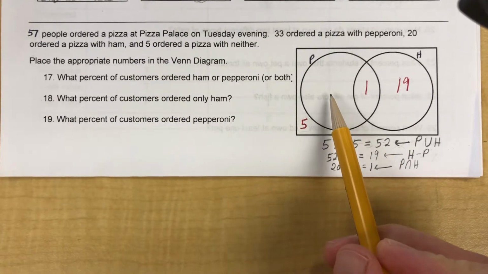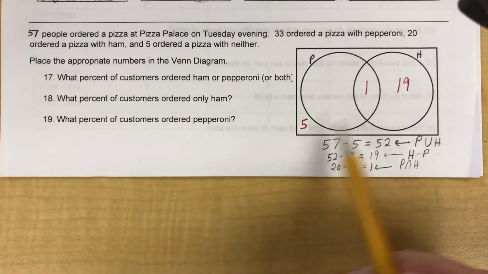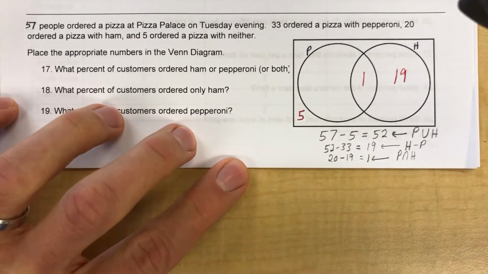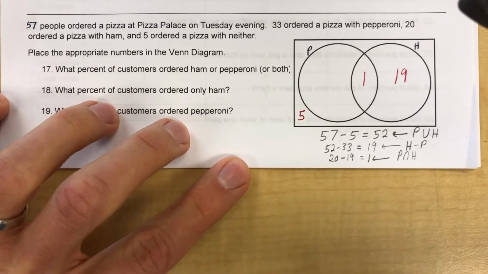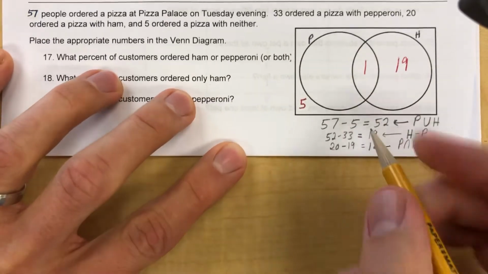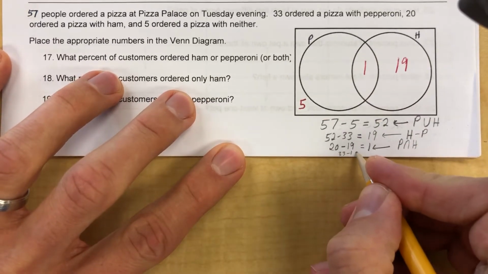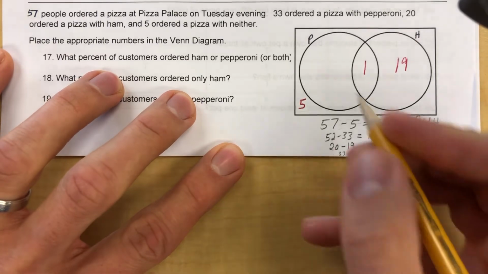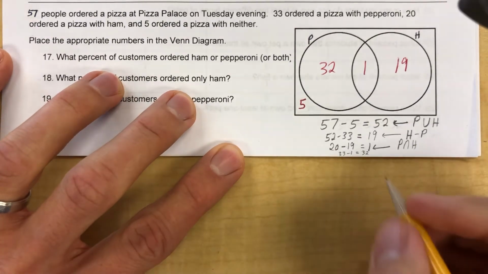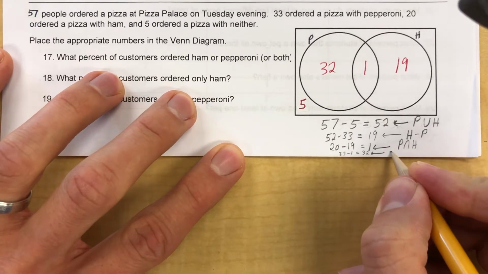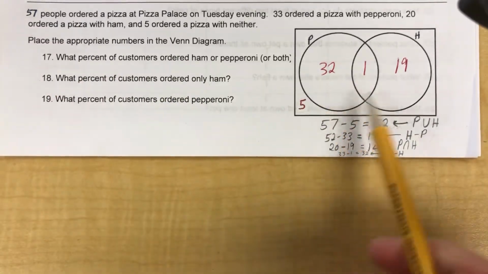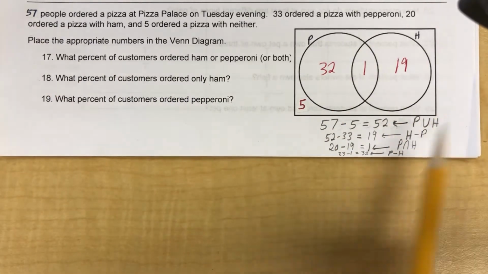Again, when I'm done, this number had better add together with the rest of them to give me 57. That's the total. So almost finished. We can do this one in our head. I'm going to write it anyway in this tiny little space I have down here. 33 ordered a pizza with pepperoni. Well, pepperoni is 33, so 33 minus 1, and of course we can do that in our head. That's 32. So this number right here is 32, and if you want to know the actual mathematical way to write this, this is my pepperoni minus my ham. So if I take all my pepperoni, but I subtract away the ham overlap, then I have 32.